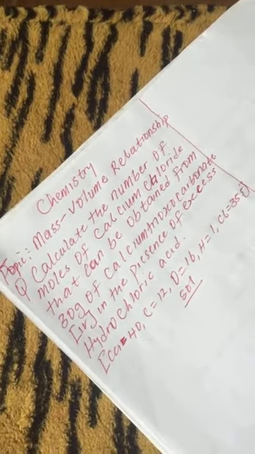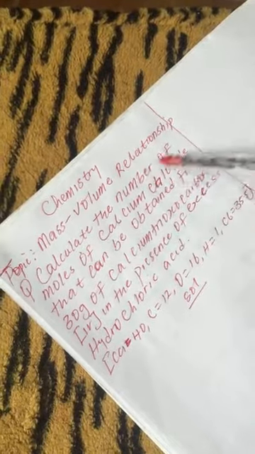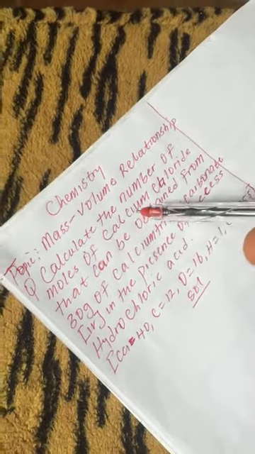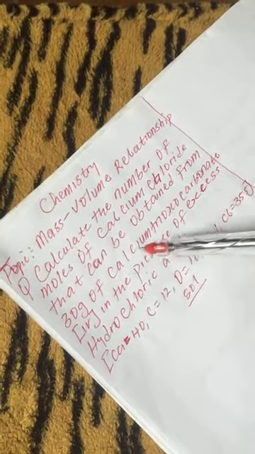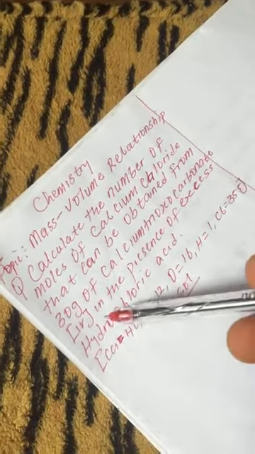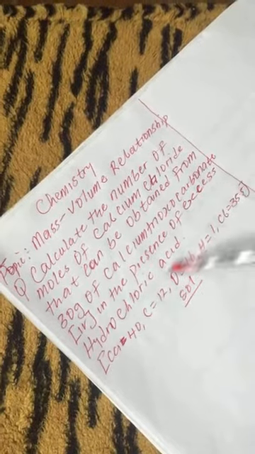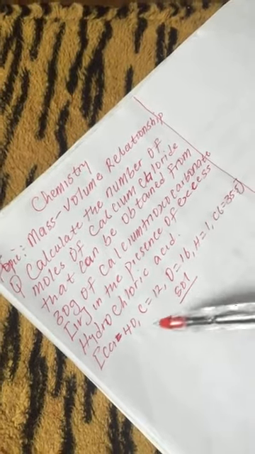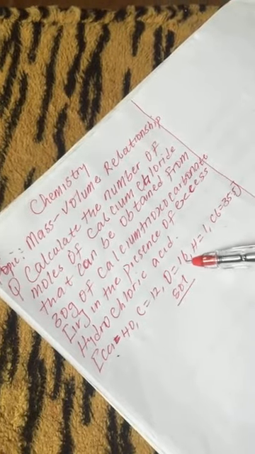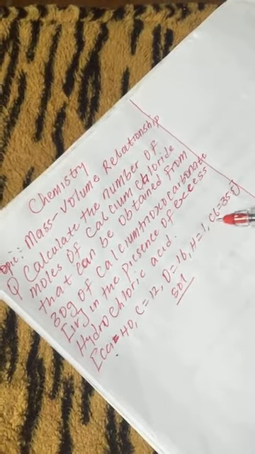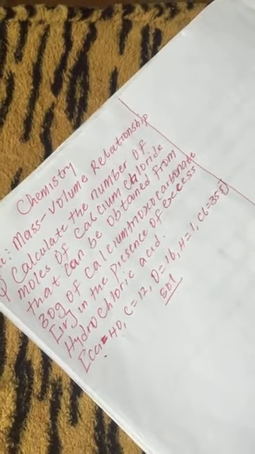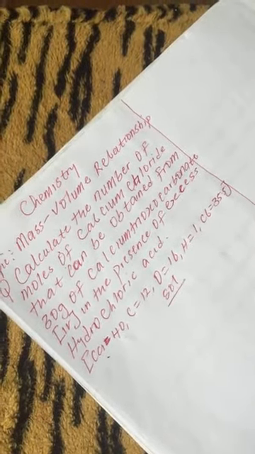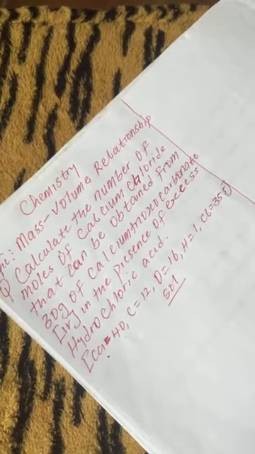Now the question was: calculate the number of moles of calcium chloride that can be obtained from 30 grams of calcium trioxocarbonate(IV) in the presence of excess hydrochloric acid. We are given calcium to be 40, carbon to be 12, oxygen to be 16, hydrogen to be 1, and chlorine to be 35.5. So this is the question that was sent to me by Junior through my Gmail, and I'm going to solve it.